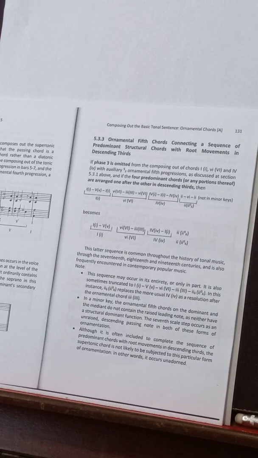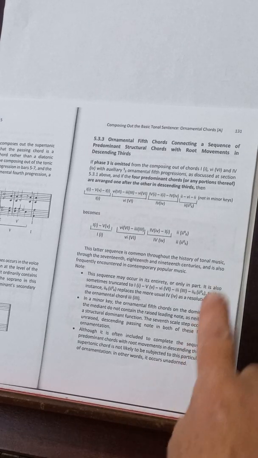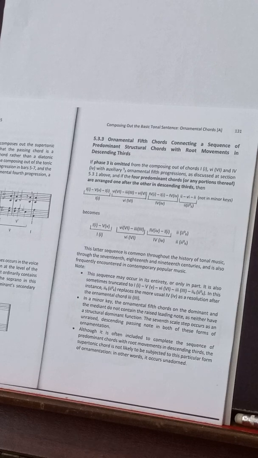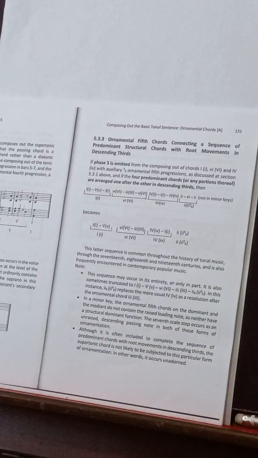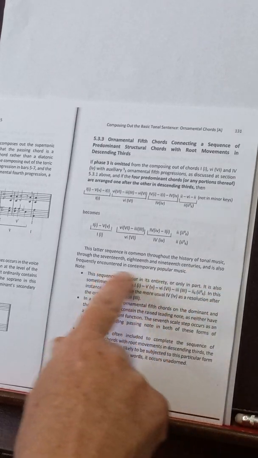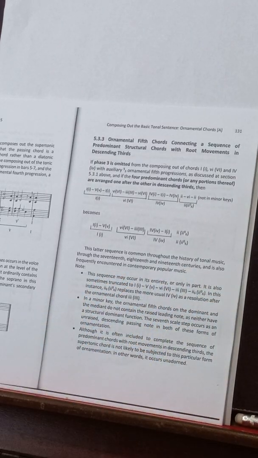Just a point about how very common this particular sequence is. It is common throughout the history of tonal music, page 131. From Baroque right through to Romantic music, and it is also very frequently used in contemporary popular music. It's used in various guises in pop music and in contemporary church music, if you like, gospel music.